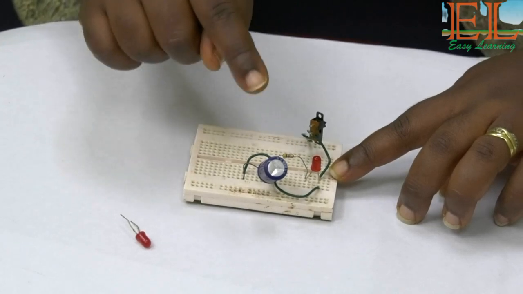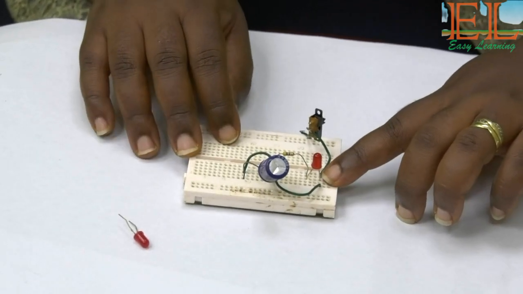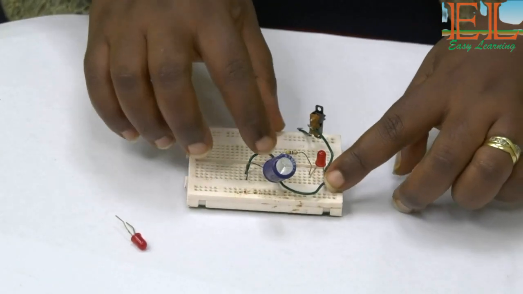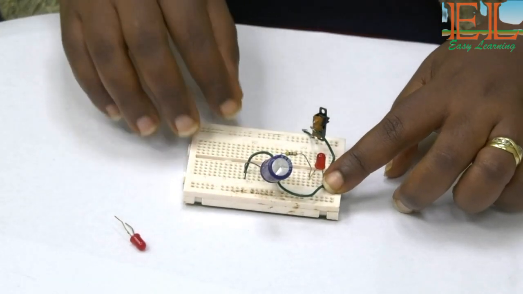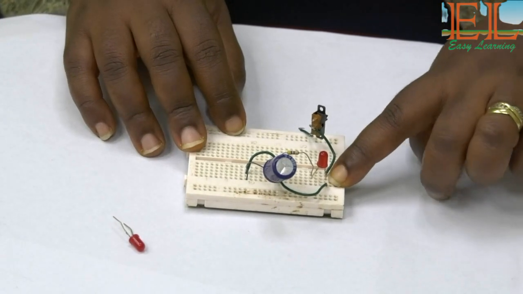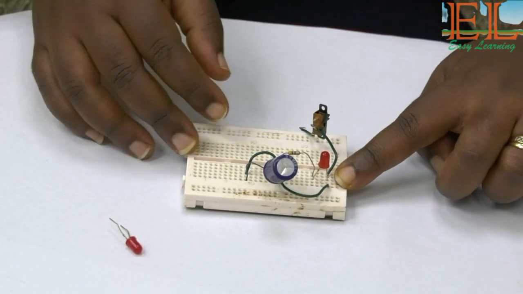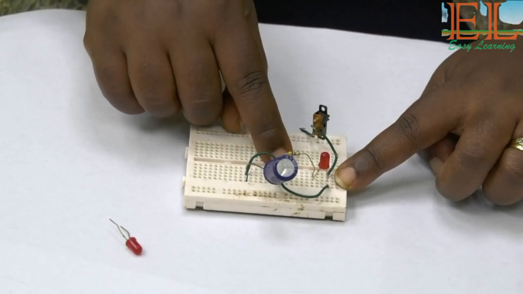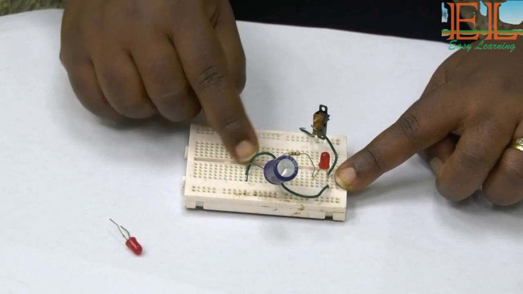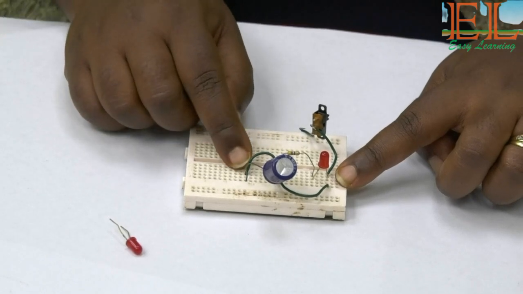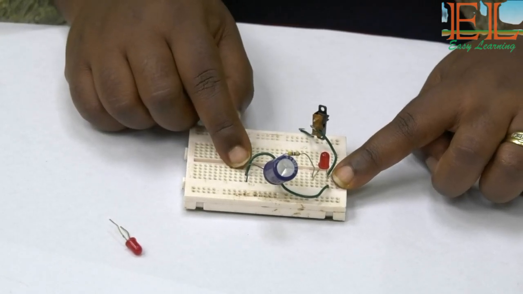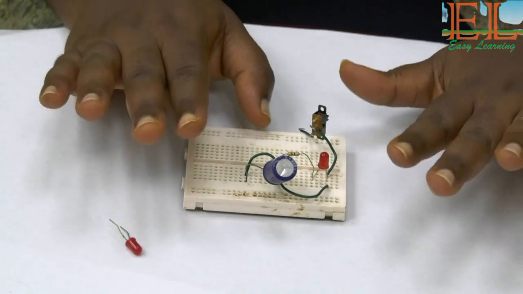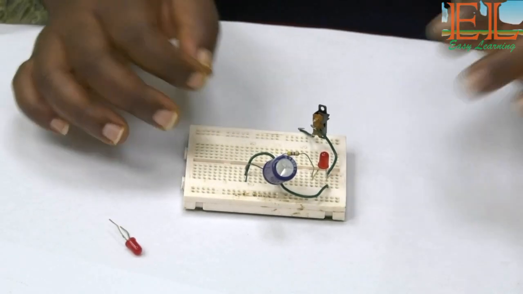Because I cannot place my capacitor directly here, I use a connecting wire to connect from the negative end of the capacitor to the negative end of the LED. The positive end of the capacitor and the positive side of the LED are also joined together, and when we put all our negatives together and positives together on different sides, we say we have done a parallel arrangement.